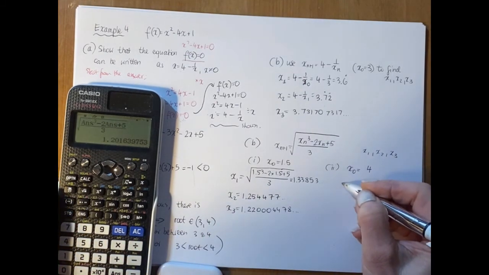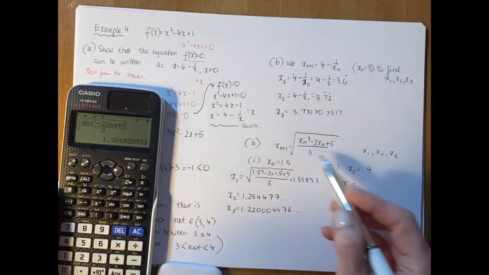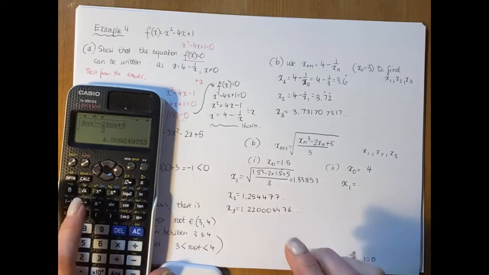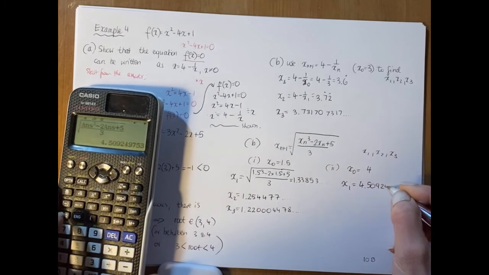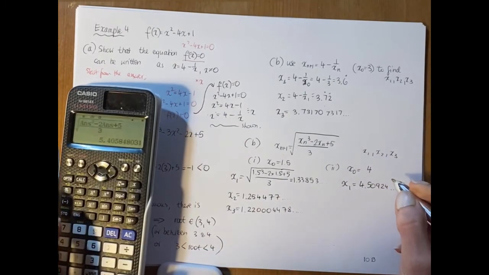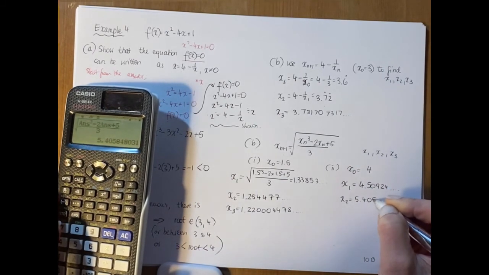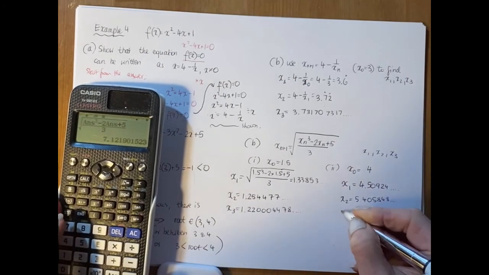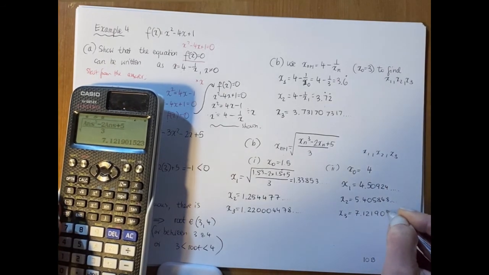Okay, so let's do the second, exactly the same iterative formula, but this time starting with 4. So put 4 equals, scroll up, let's substitute it in. The first value I get is 4.50924. Press it again. It's getting to 5.405848. Press it again. It's getting to 7.121901.